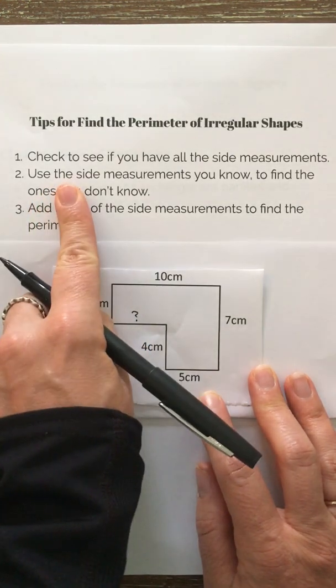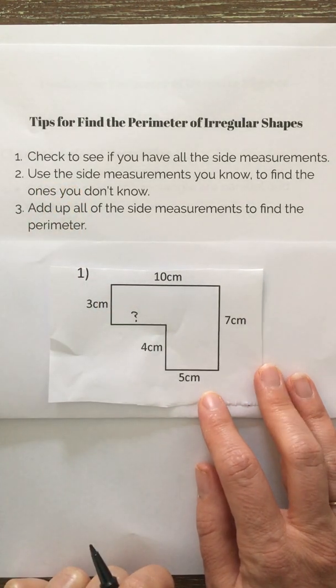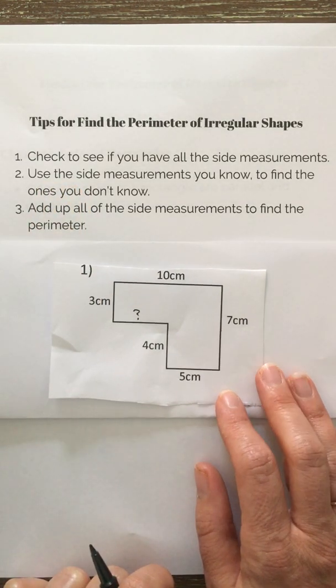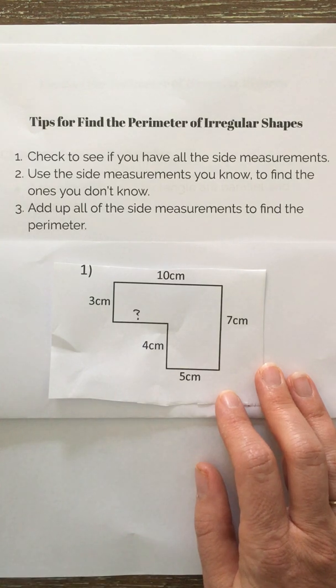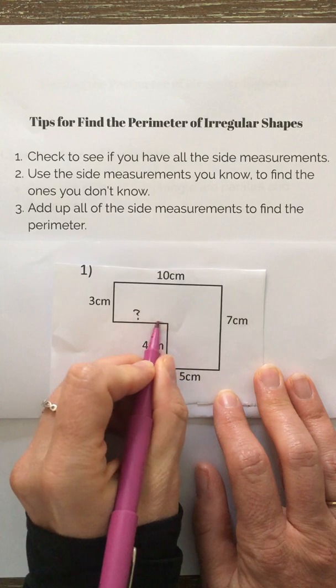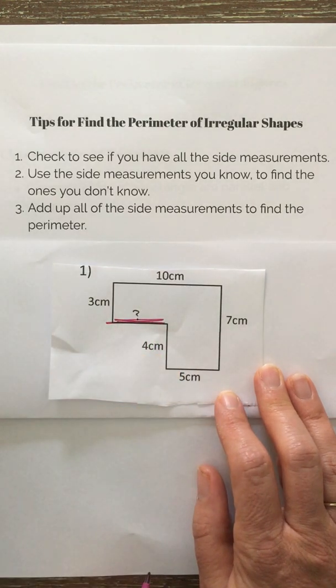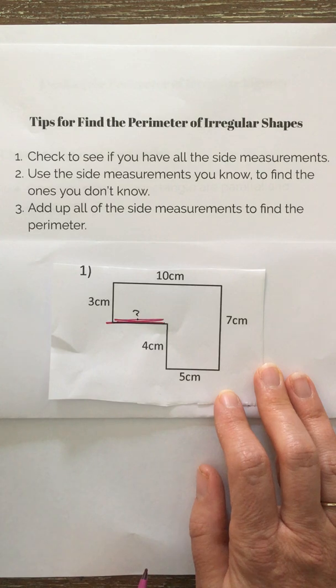And then I need to go to step 2 or tip 2. Use the side measurements you know to find the ones you don't know. So what that means is that I know that this line that we don't have a measurement for is going horizontally, okay? And I also know the opposite sides of rectangles are equal and congruent.